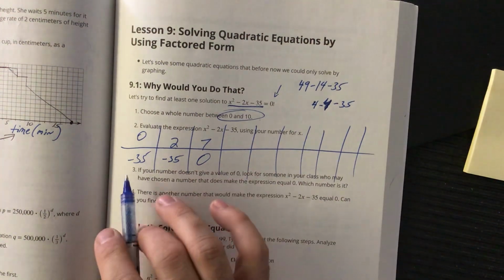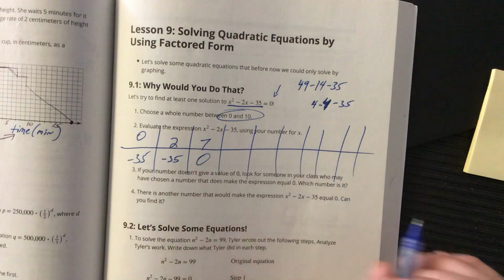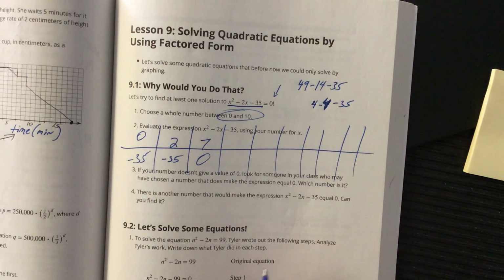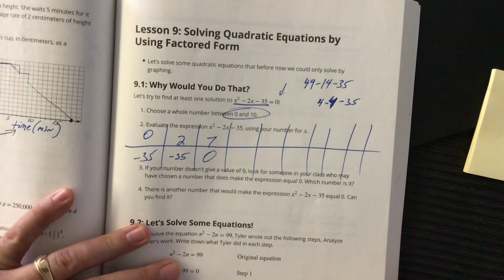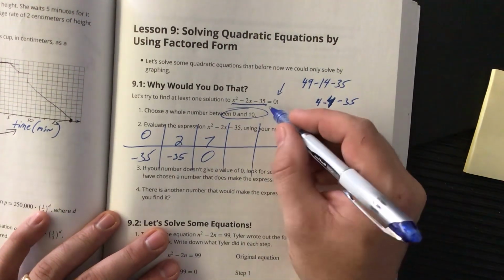So basically that means your graph is coming up and then coming back down here again, somewhere here. It says there's another number that works to plug in for 0. Can you find it? Well, as good as that went, I'm not going to chance that. But here's the gist of this problem.